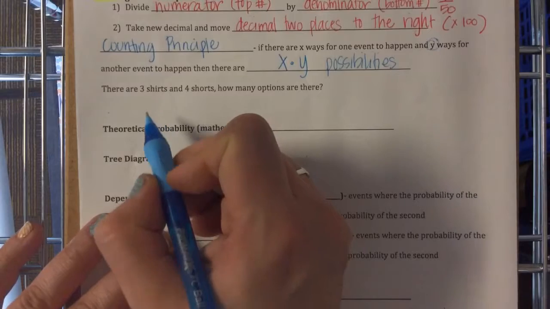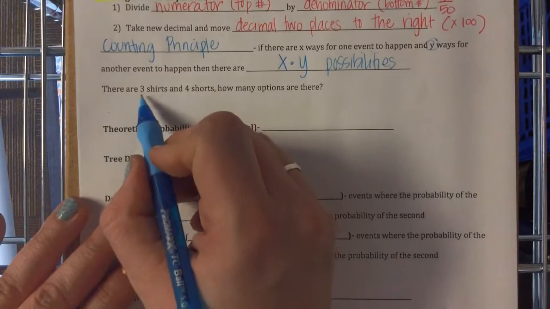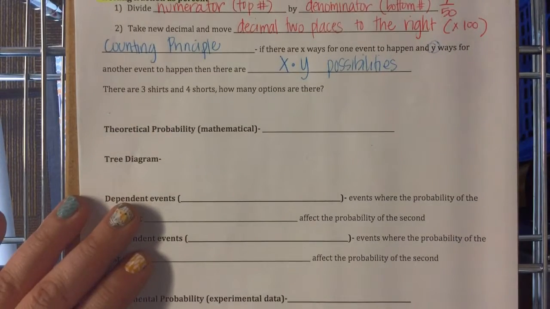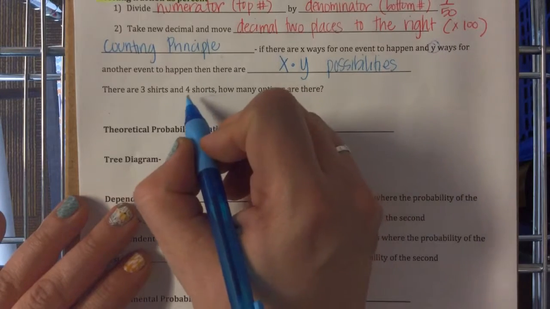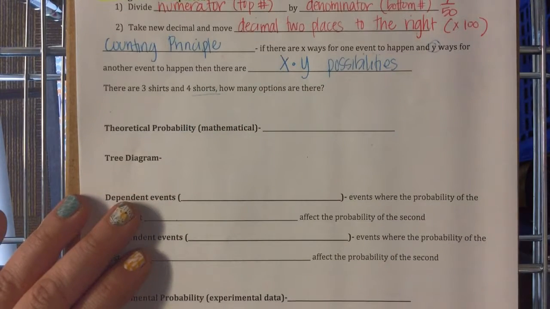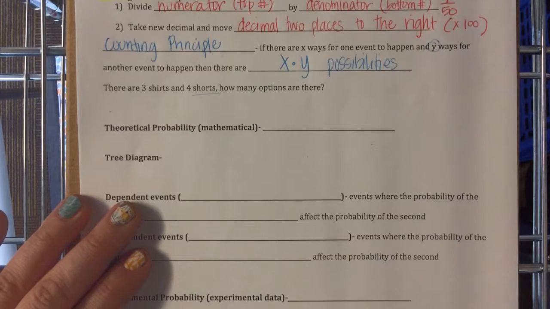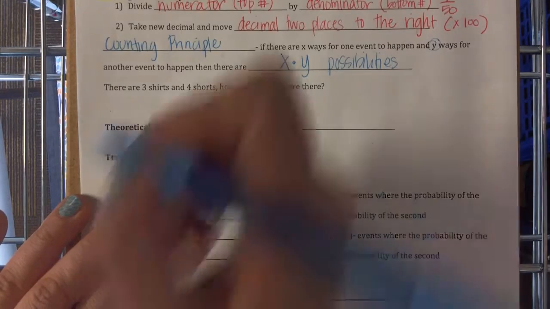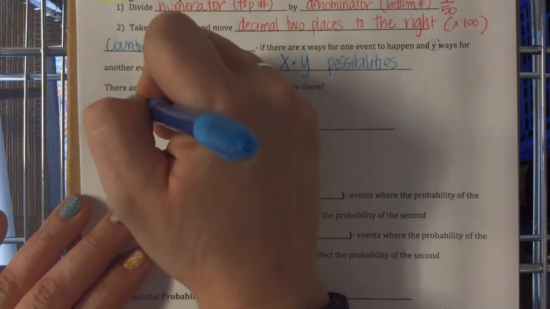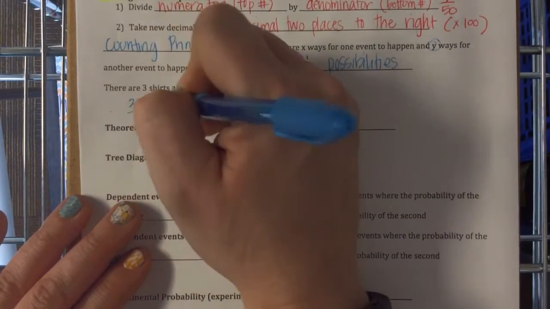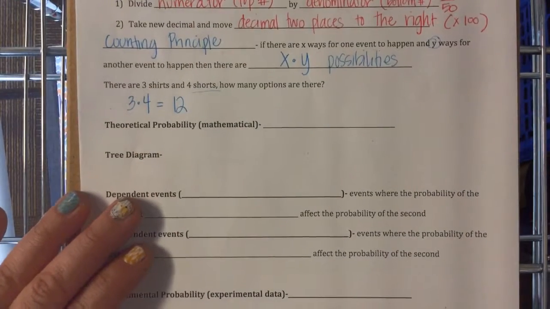If I have in my gym locker 3 different shirts and 4 different pairs of shorts, how many options do I have to choose from? So what do? 3 shirts times 4 shorts. I could have 12 different outfits before I had to repeat.